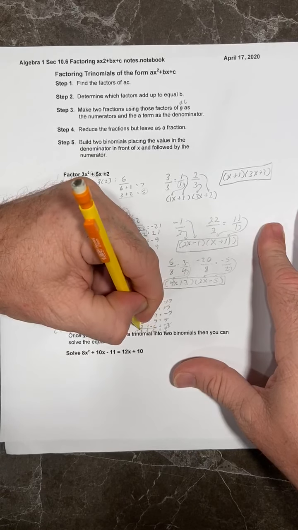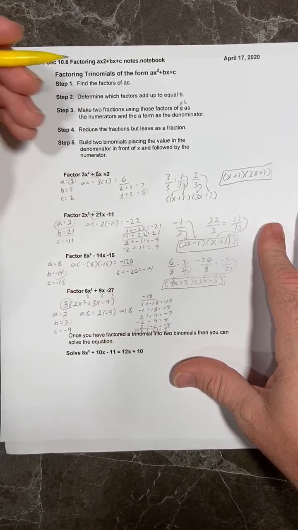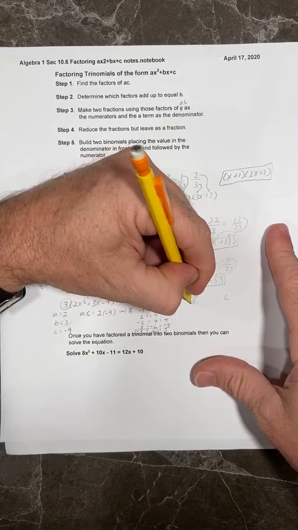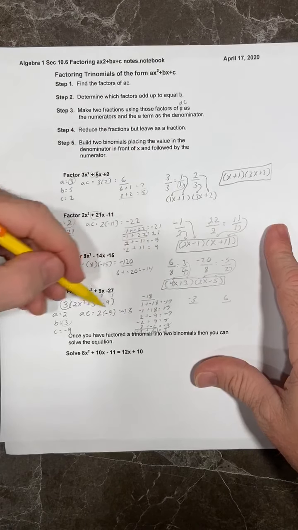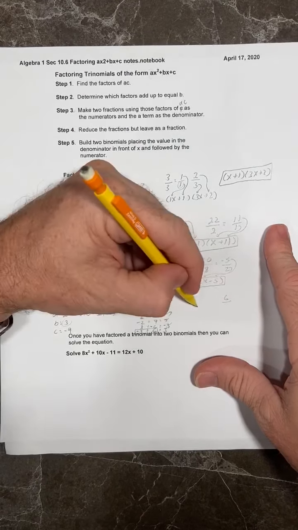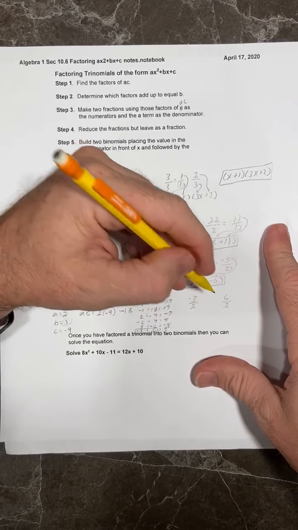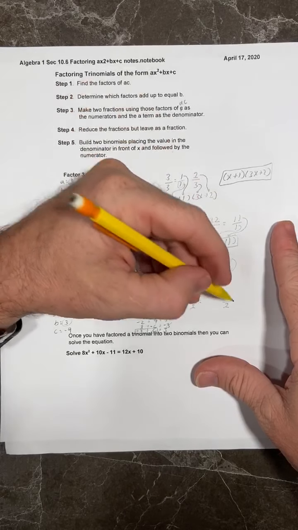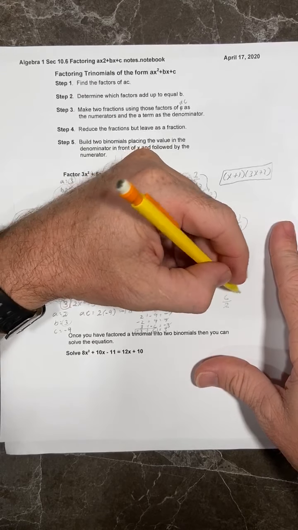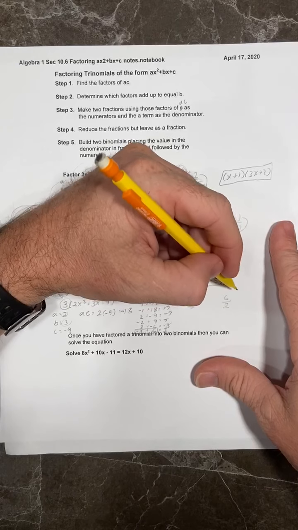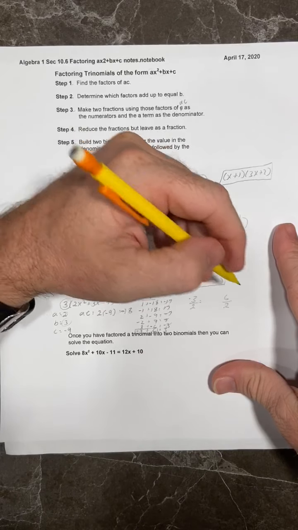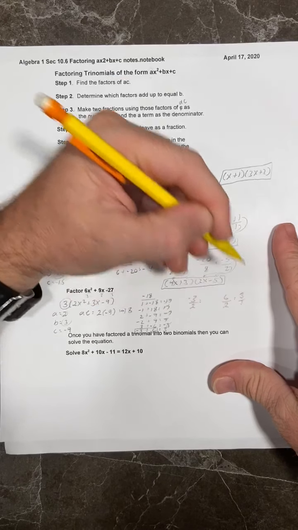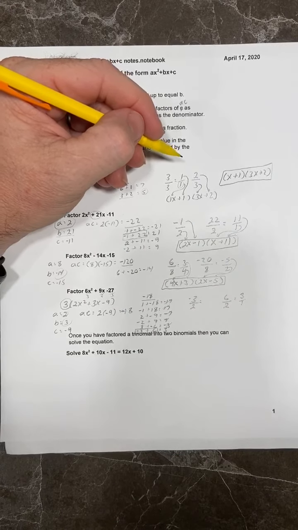So our factors, negative 3 and 6. Build our fractions. Put in front of the a term, which is the 2. So negative 3 halves, we can't simplify that any. 6 over 2 can become 3 over 1.